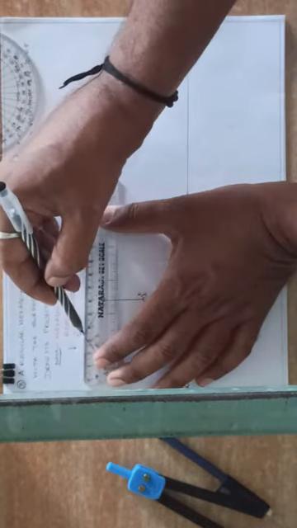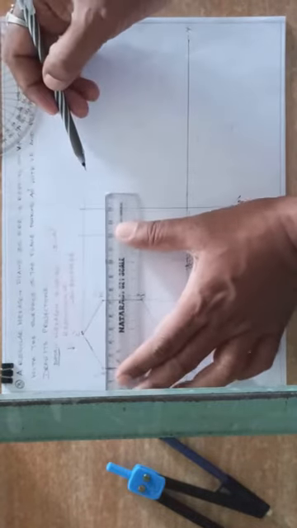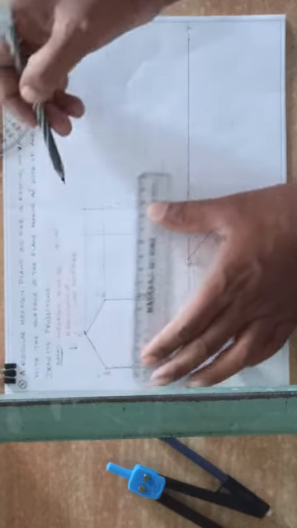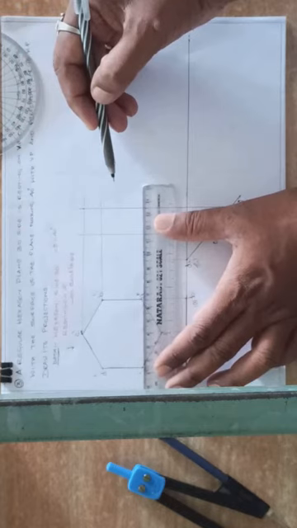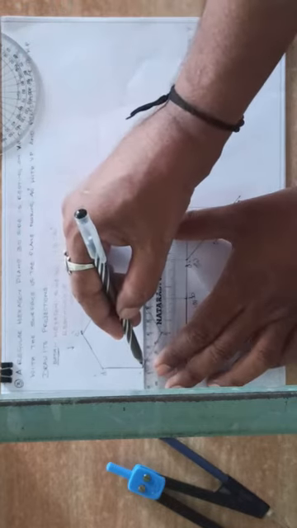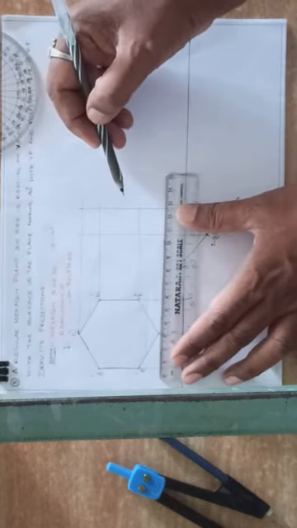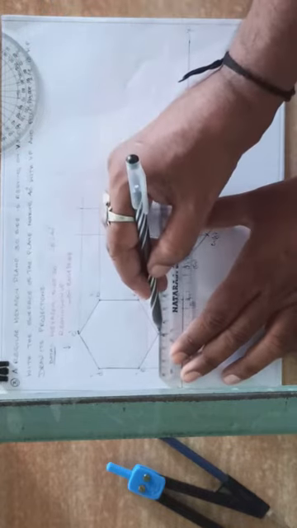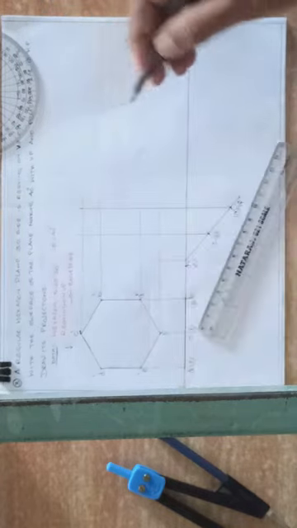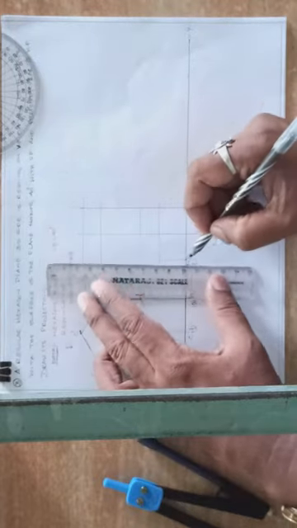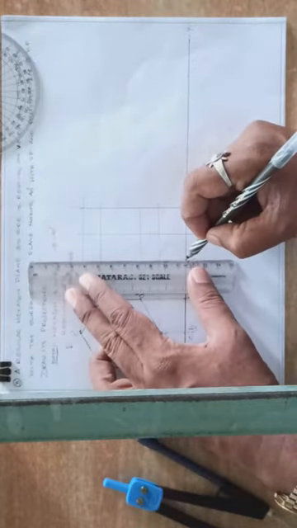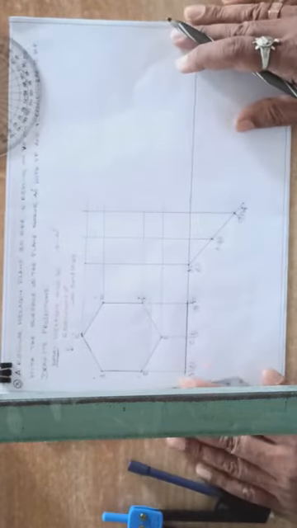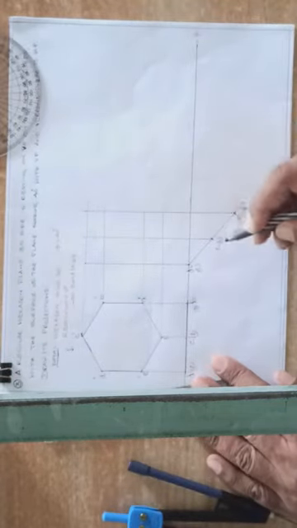So from C, horizontal projector, from D and B, horizontal projector, from E and A, horizontal projector, from F also, horizontal projector, like this. Okay. So now it should be thin line, but if I draw so thin you cannot see it, so I am making little dark. Now you have to look at the points.